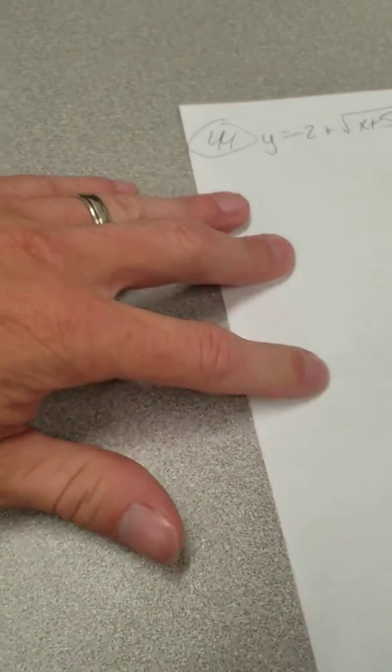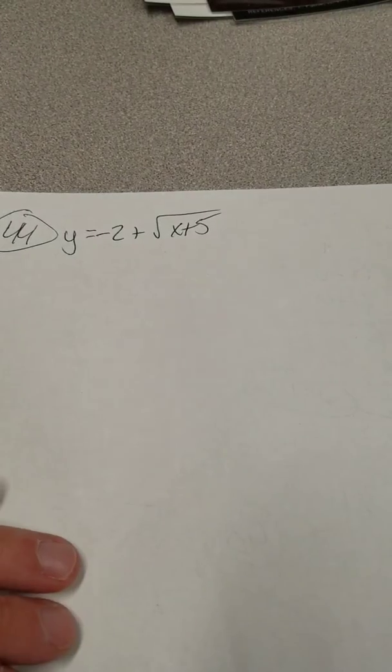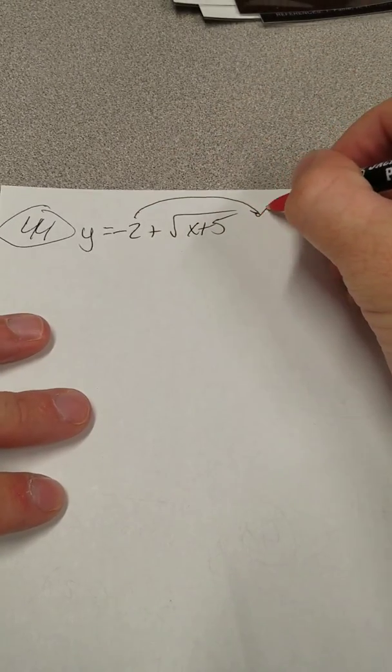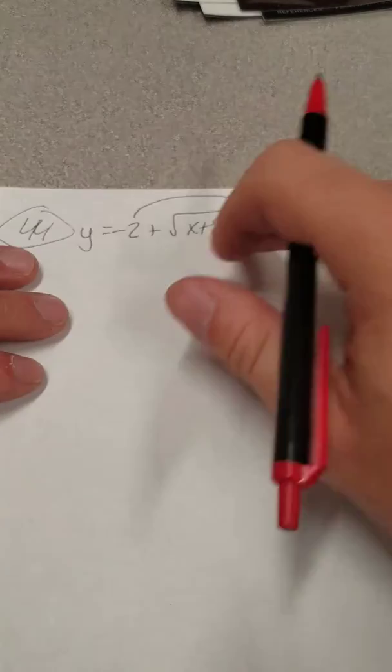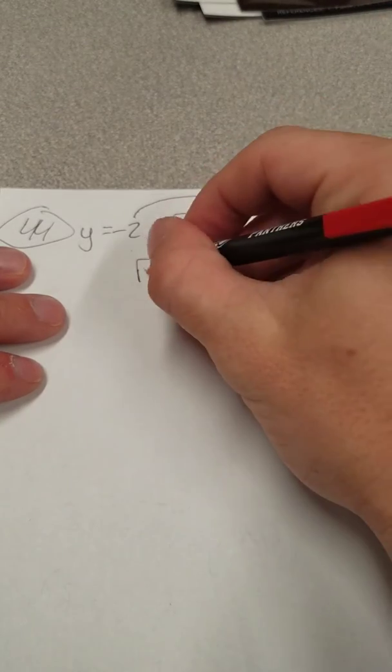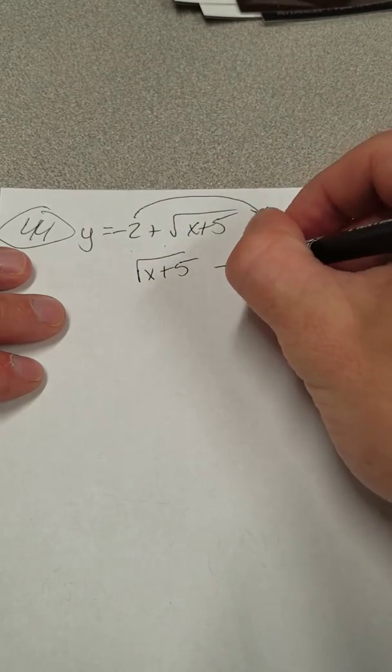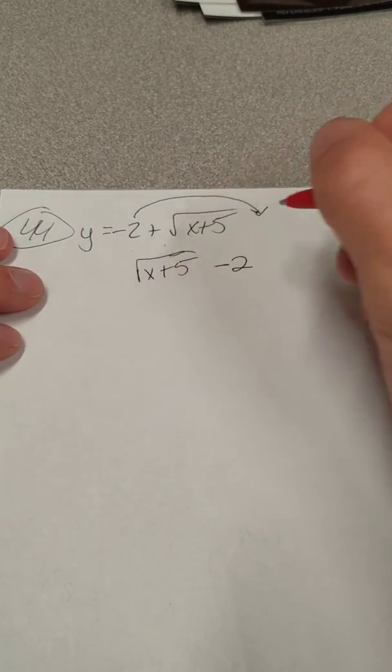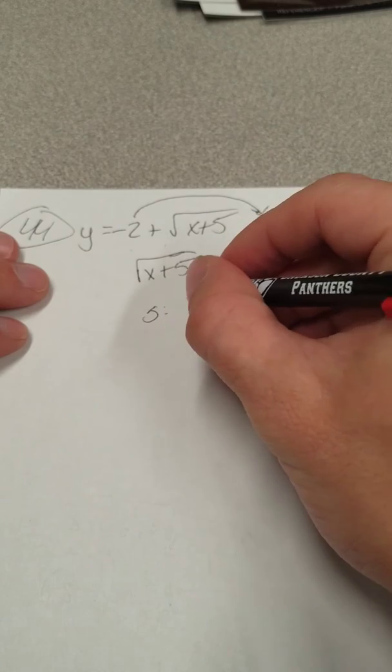I told you in my class, to make this make a little bit more sense, you can actually take this -2 and move it to the other side. It is not being multiplied by the square root. If it was being multiplied, you cannot do that. But since it's not being multiplied, you can do that. So square root of x plus 5 and then -2. Same exact equation. Opposite of the inside, keep the outside.